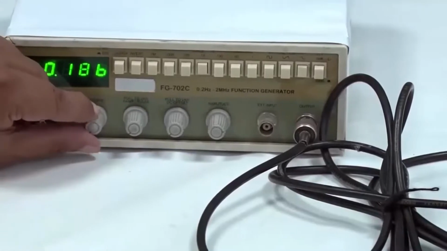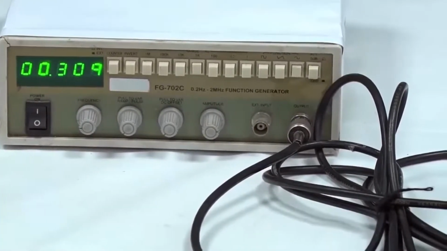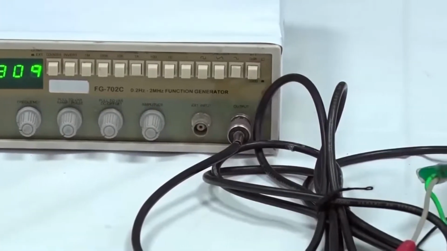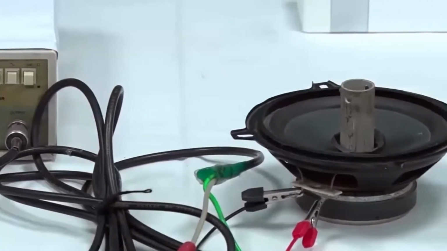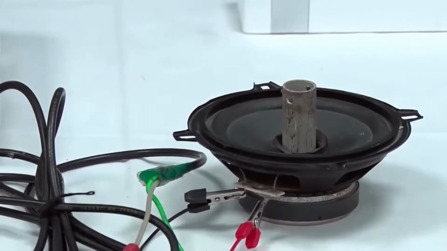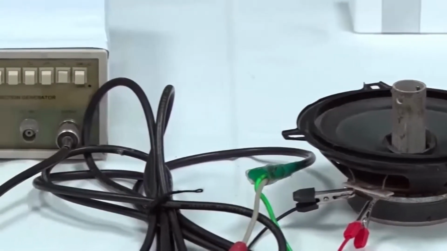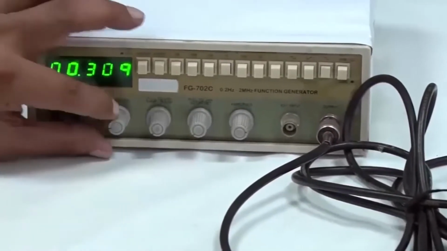If I increase, this is 309 Hertz, and you can see the pitch of the sound has changed, increased. So it is producing those higher frequency oscillatory voltages.